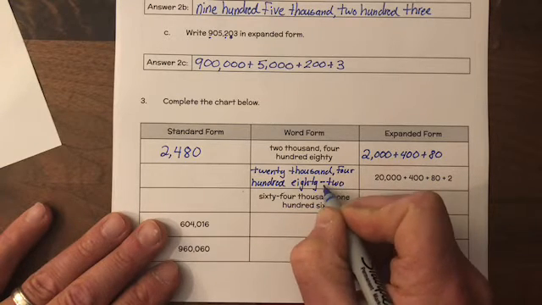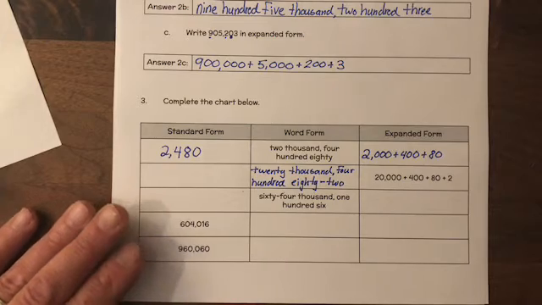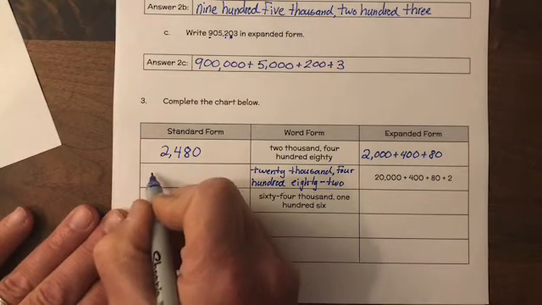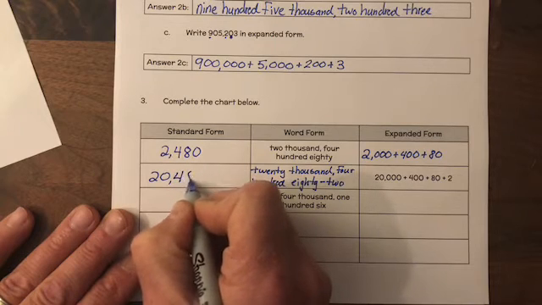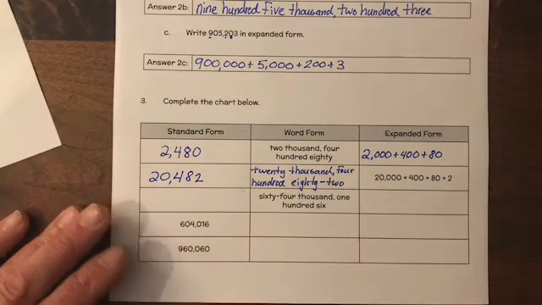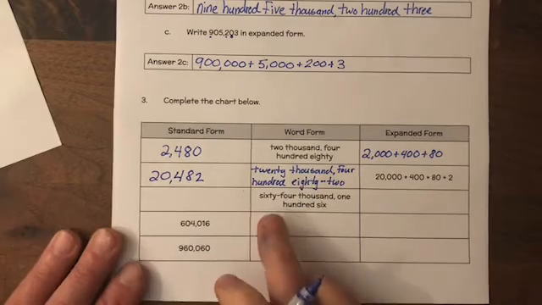Notice I put the dash in, 82, okay? And then over here, I just write it out. 20,482. All right, keep going along.